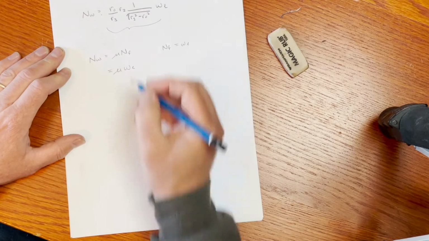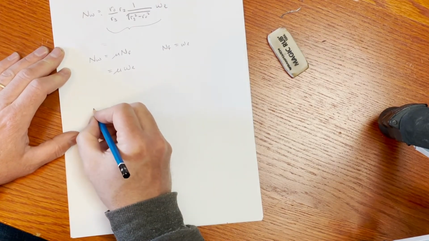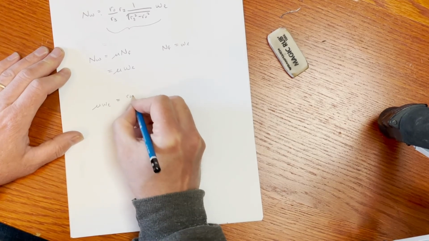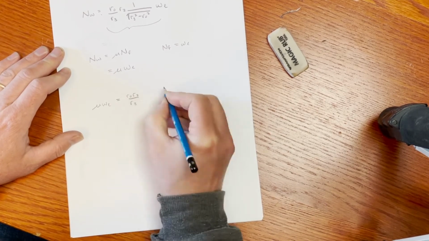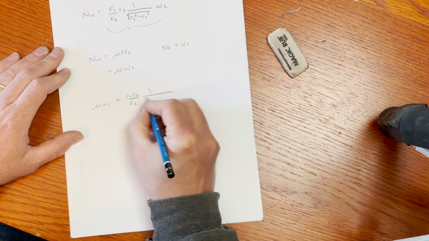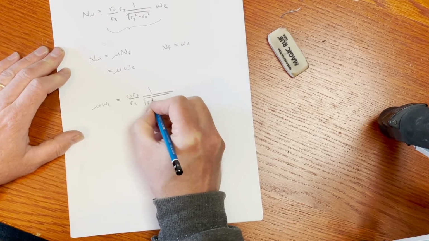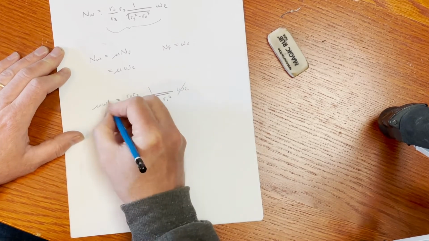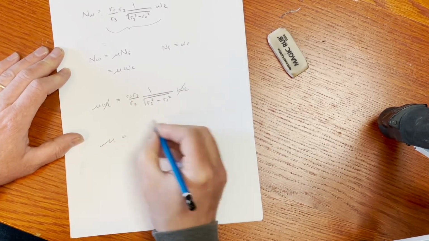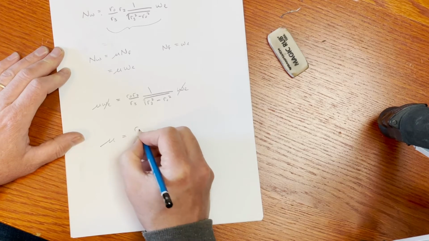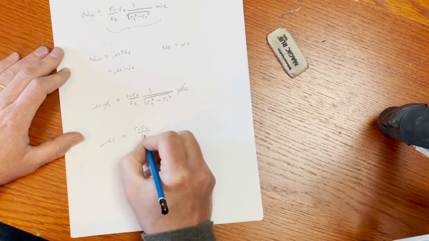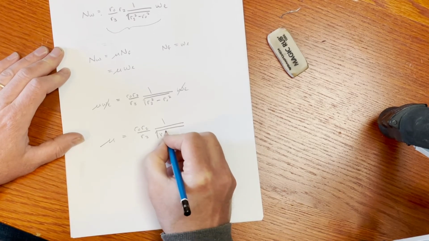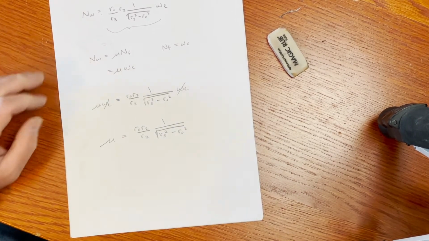And so now I can plug that in on this side, and I'm going to get mu W_L is equal to R0 R2 over R3 divided by the square root of R3 squared minus R0 squared times W_L, and those are going to cancel, and then I'm going to wind up getting a unitless number, which is R0 R2 over R3, 1 divided by the square root of R3 squared minus R0 squared.